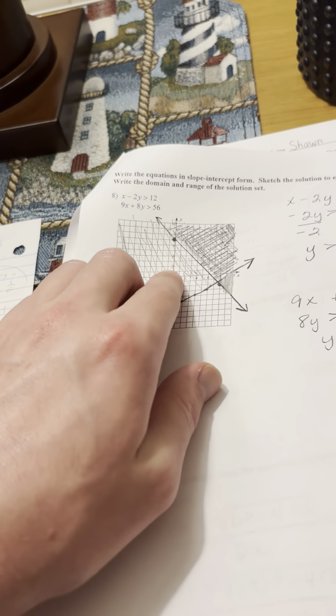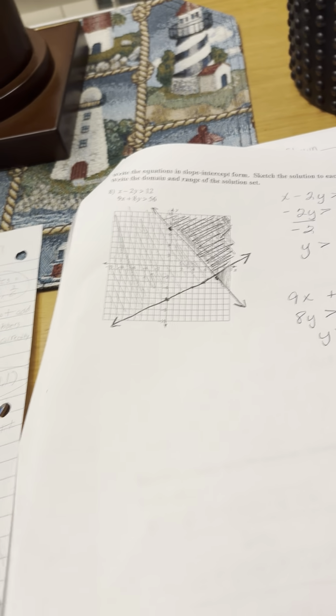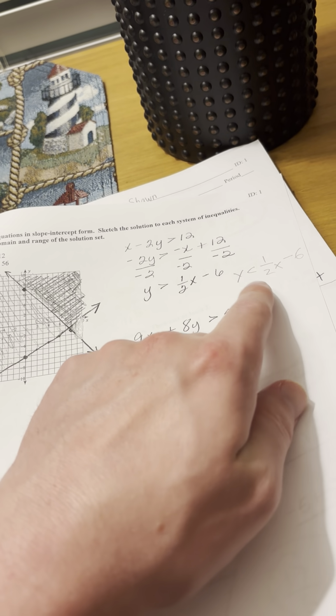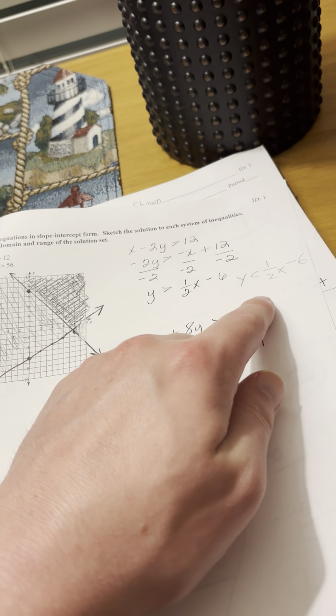But other than that, this was right and this was right. So I just had to shade that in right there to make that correct. I just had to change that sign from greater than to less than.